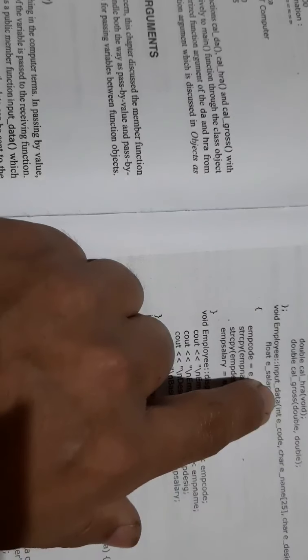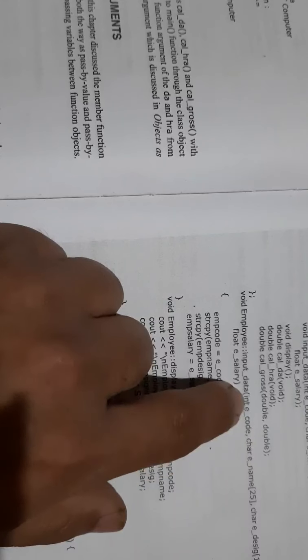So it assigned the value through the function, and then this value was assigned to the member function, the function definition section, so the function body. Here another variable accepted the value.